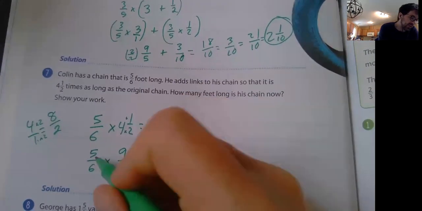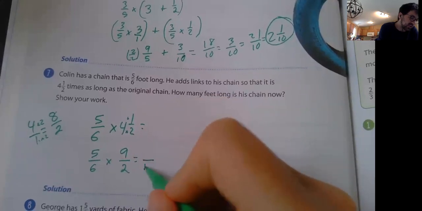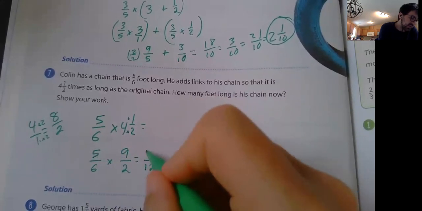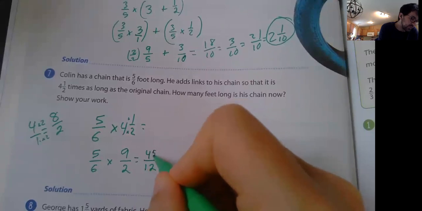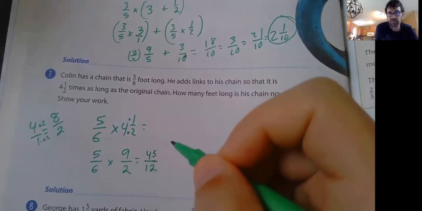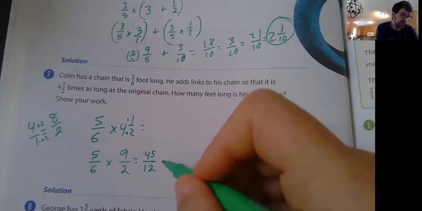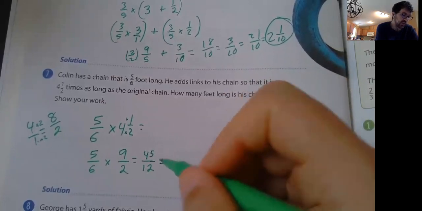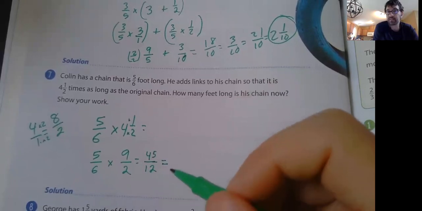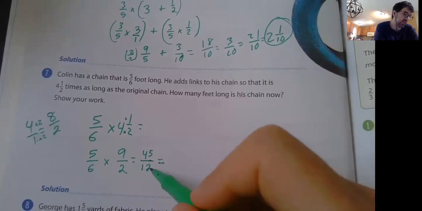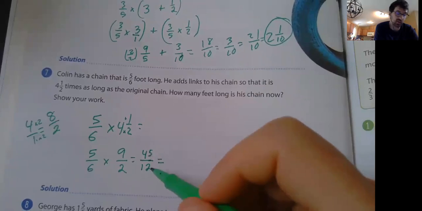Now when we multiply here, we multiply straight across. This we get to 12ths, this we get to 45ths. So we have 45/12ths. Okay, now with 45/12ths, I need to go ahead and turn this back into a mixed number, don't I? Well, how many groups of 12? This is basically 45 divided by 12.